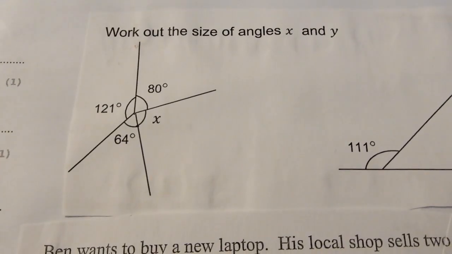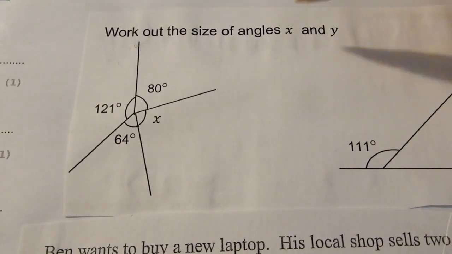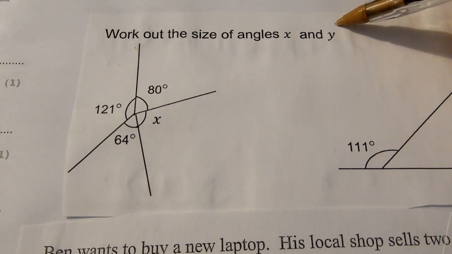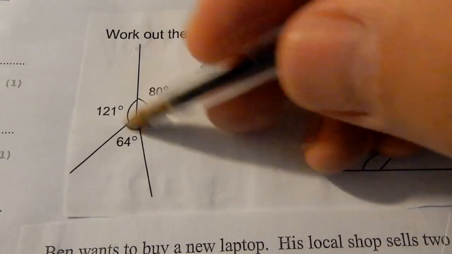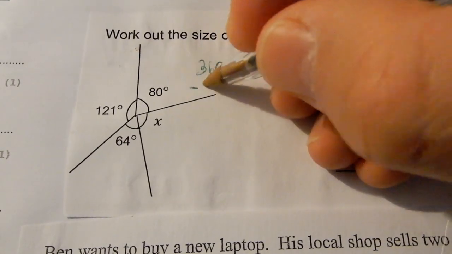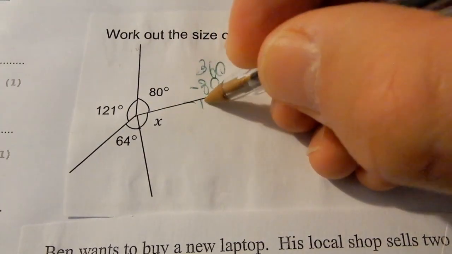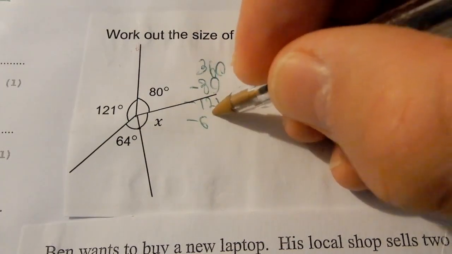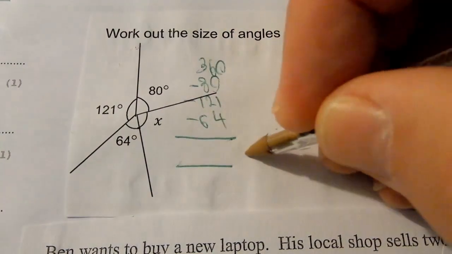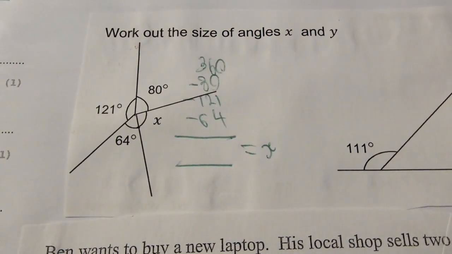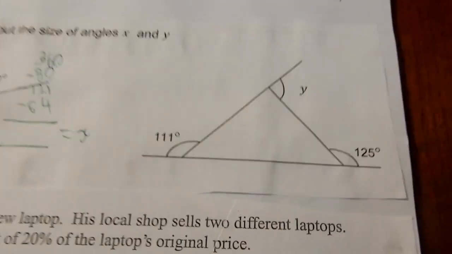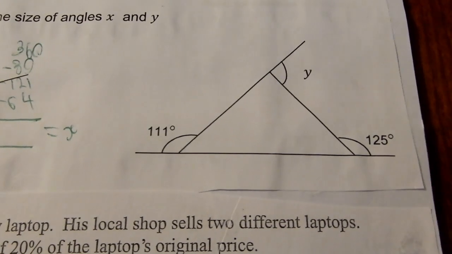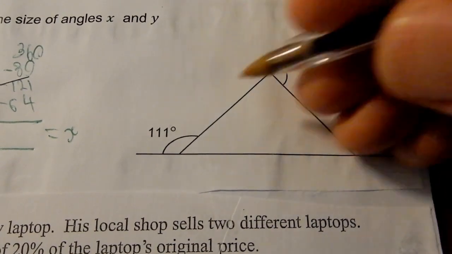There we go. Work out the size of angles X and Y. Okay, so we've got 360 is the whole circle. Take away 80, take away 121, take away 64, and the answer equals x. I'm going to let you guys at home do that one. I need a calculator or more. I can't think about it.